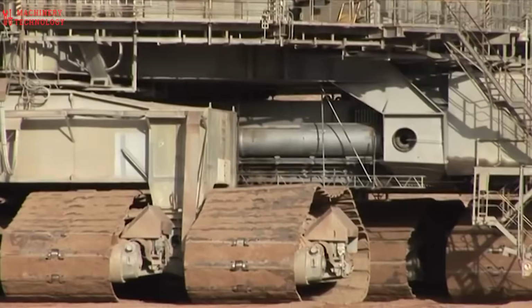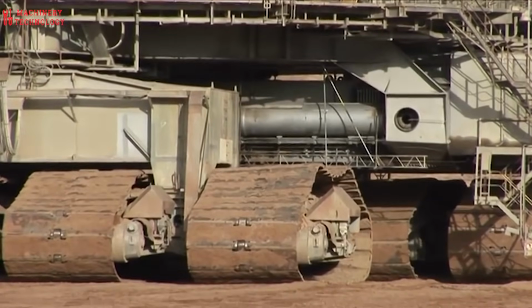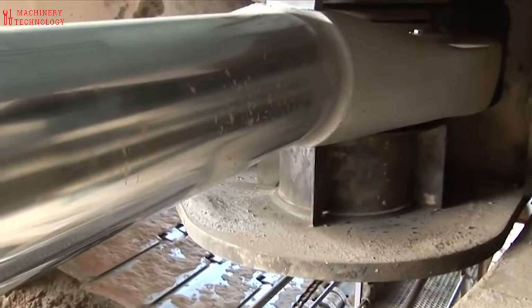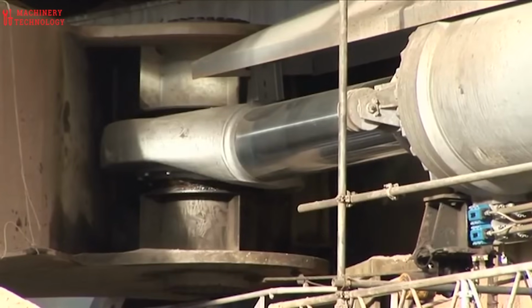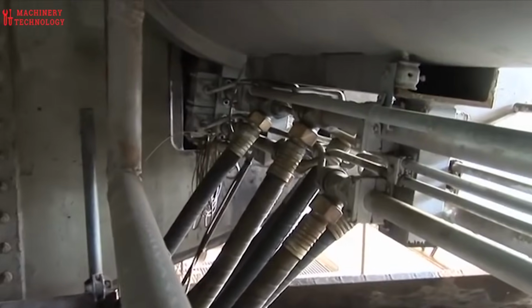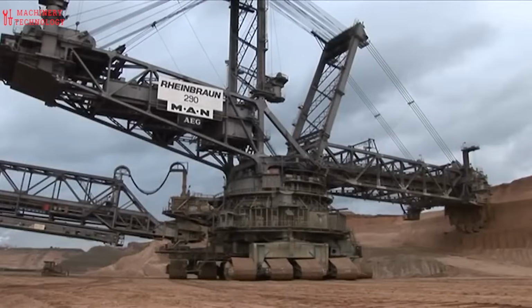Currently, its steering hydraulic cylinder is having problems. This cylinder weighs 44 tons. On-site repairs are not possible. It needs to be disassembled and transported back to the factory so it can be restored. The first step is to remove it from the machine, which is not a simple task.